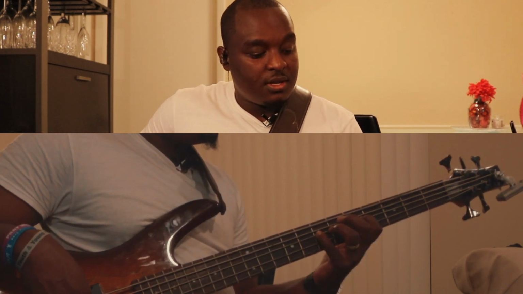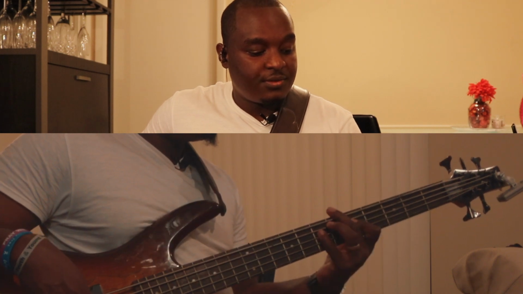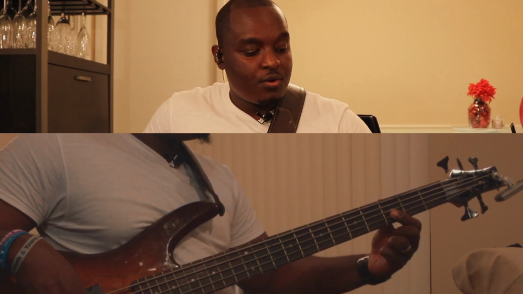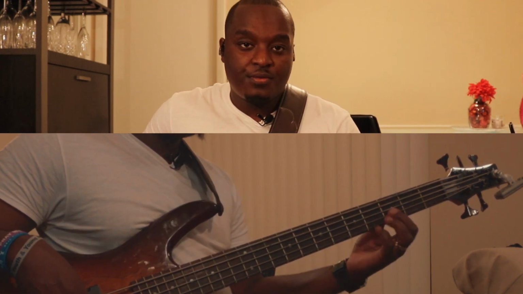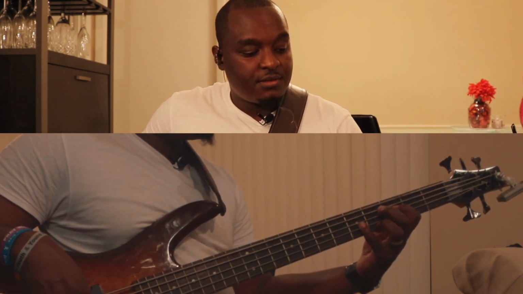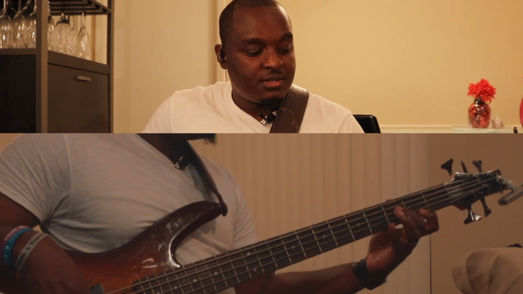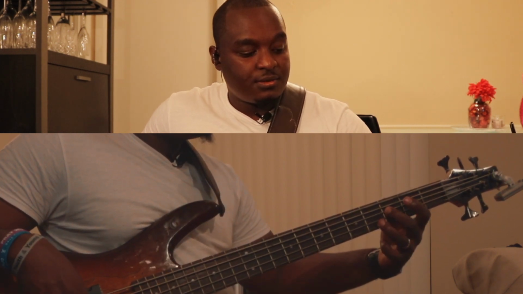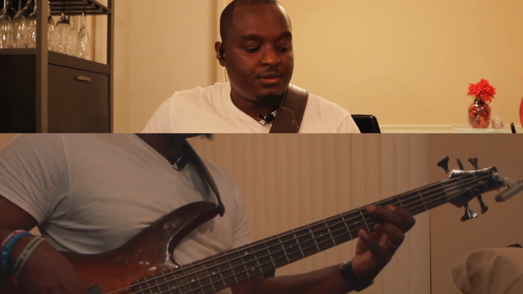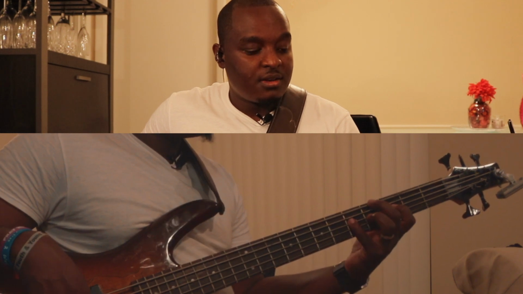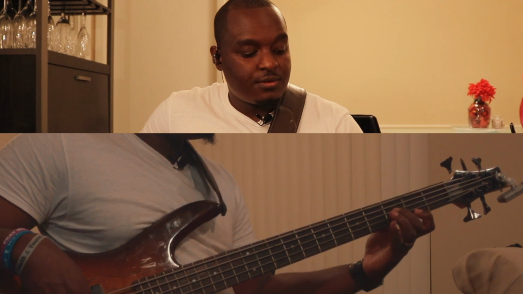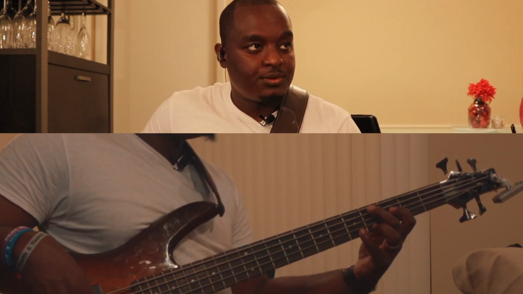This one is a third interval away, so that's the third note. This one is the fourth interval away. It's called the perfect fourth. We'll get into that later. And then we have the fifth interval, sixth interval, seventh interval, and to the octave, which is the same note but played higher. So you have second interval, third interval, fourth interval, fifth interval, sixth interval, seventh interval, and back to the root.